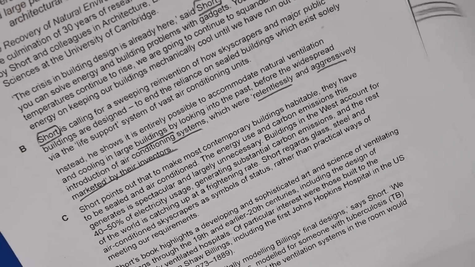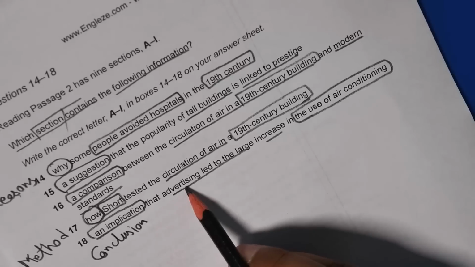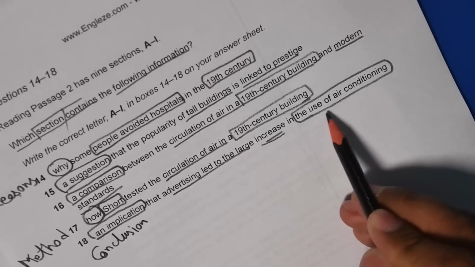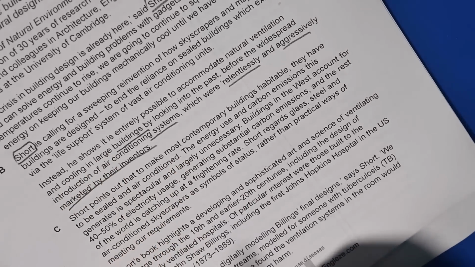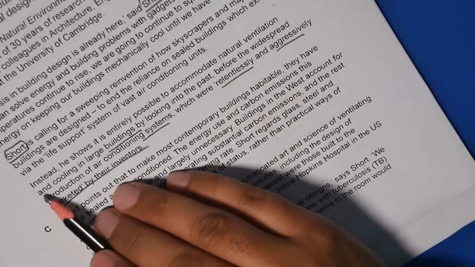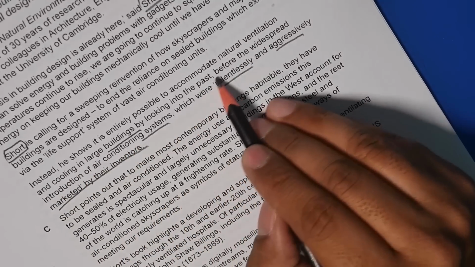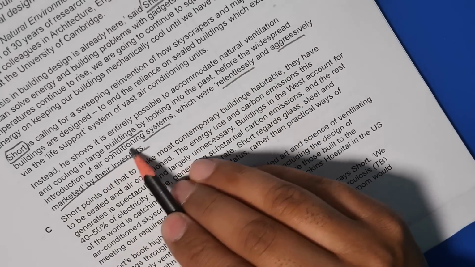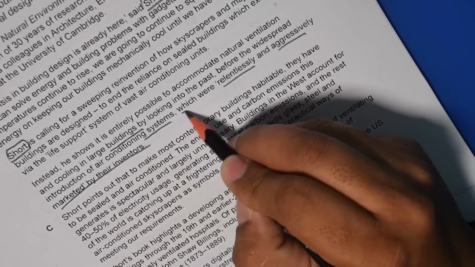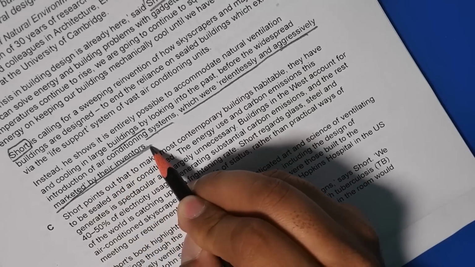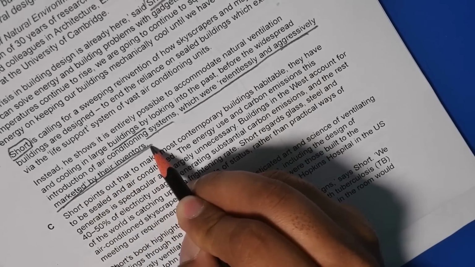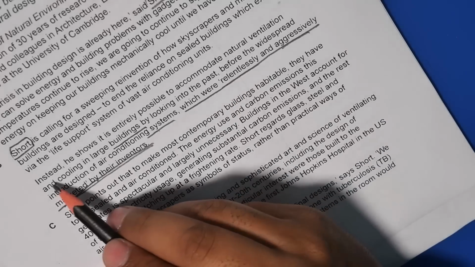Okay, marketing, advertisement. Now let's see. They say an implication that advertising led to the large increase in the use of air conditioning. Just a second. Short is saying that instead he shows it is entirely possible to accommodate natural ventilation and cooling in large buildings by looking into the past before the widespread introduction of air conditioning system which were relentlessly and aggressively marketed by their inventors. Now what? He is saying the air conditioners. I mean, what is the statement?